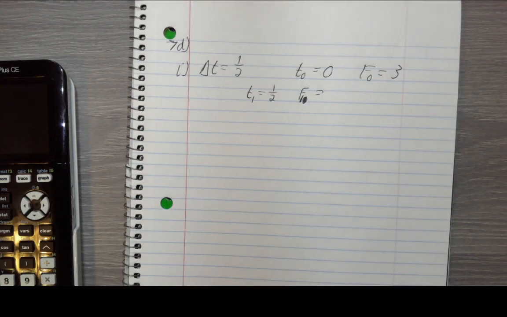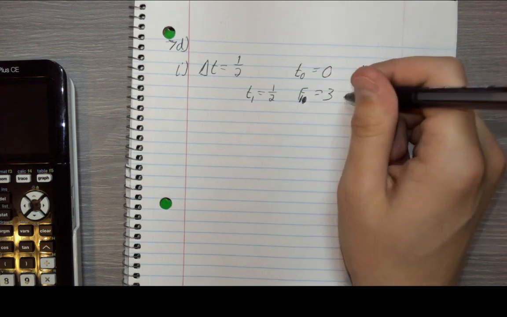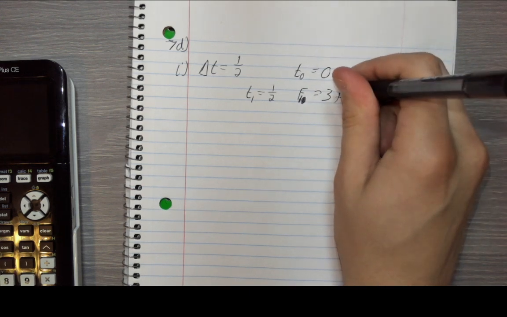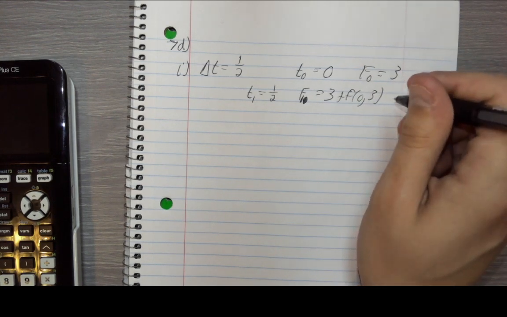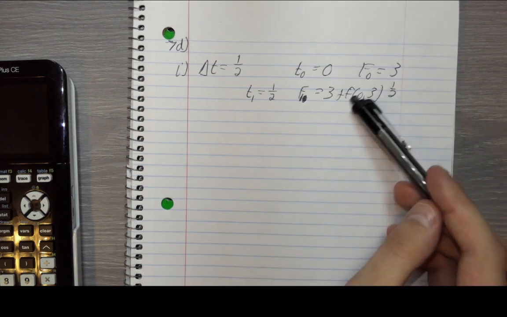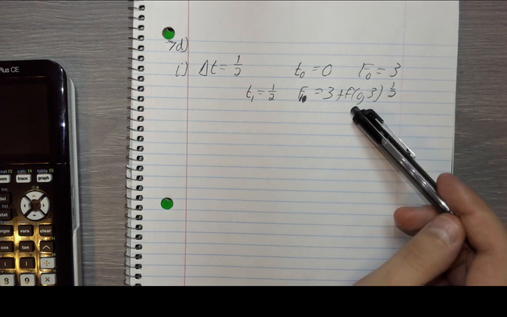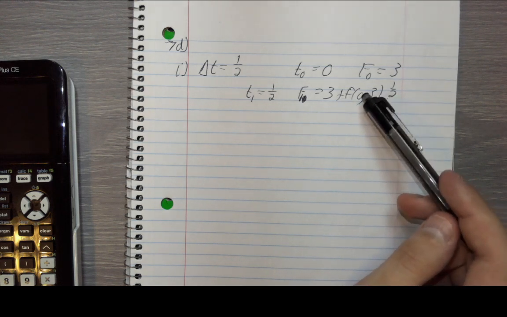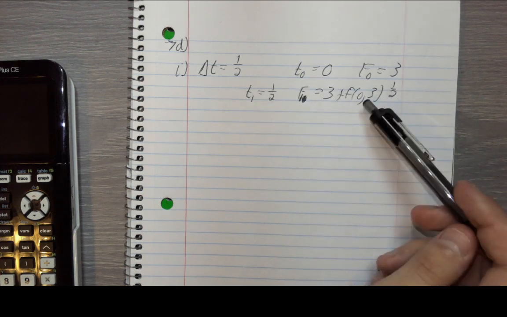All right, and the formula we use is we're going to use f of 0, so 3, plus f prime at the point (0, 3) times 1/2. You might see this represented in various ways. All this is saying is I want you to use the function that was given to you and evaluate it when x is 0 and when y is 3. Or in our case, when t is 0 and when f is 3.